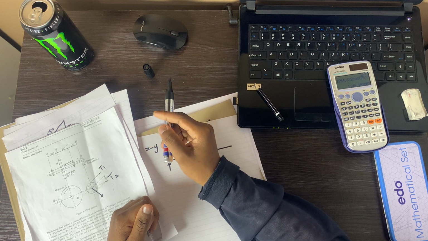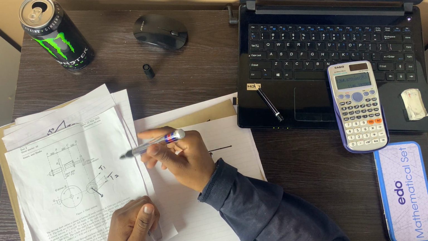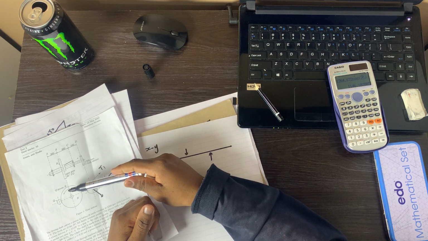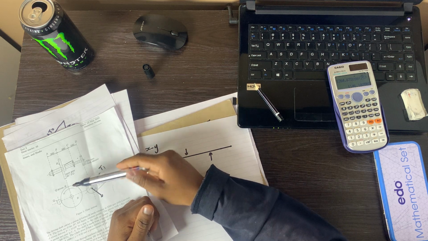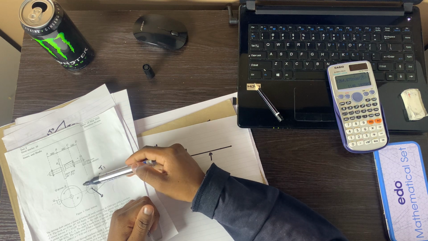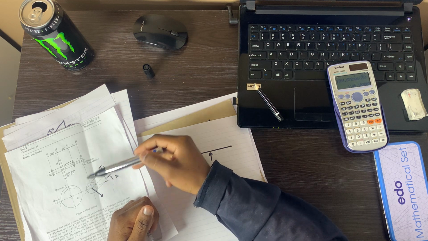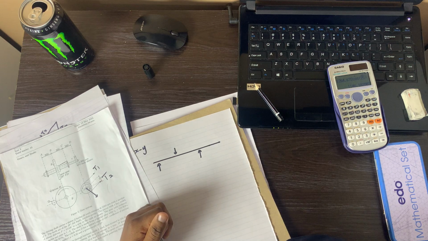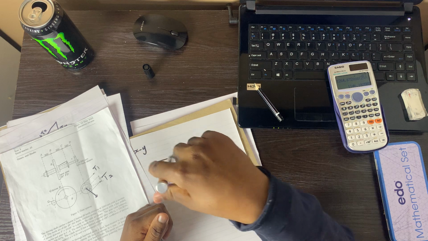Another thing that comes to my mind is that this pulley and the key have been driven in the same direction, in the anti-clockwise. So what will I say here? They both want to be pulled upward.